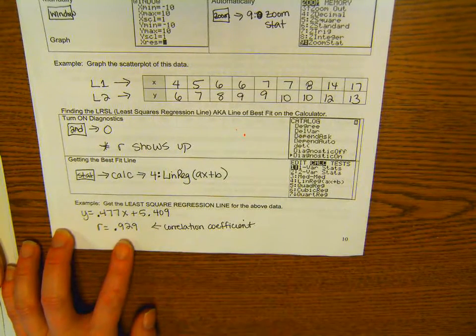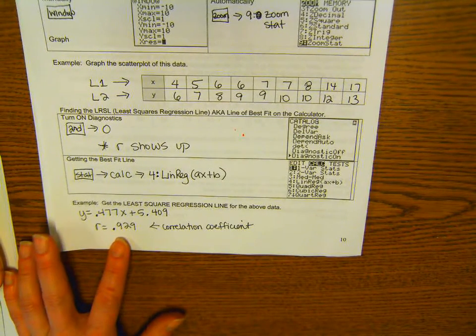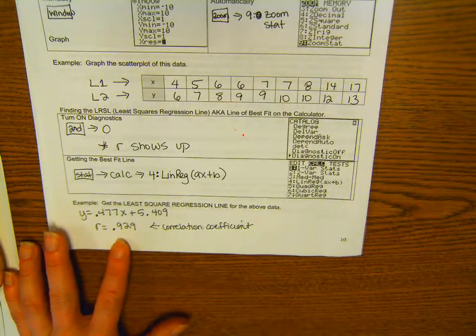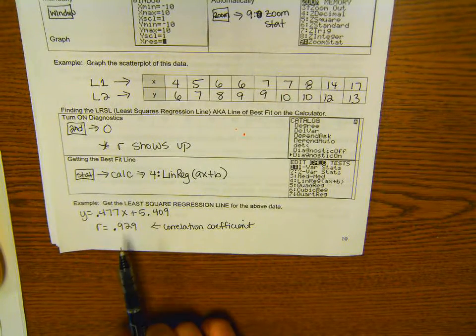If R is exactly 1, it hits every single point going up. If R is -1, the line would go through every point going down. So what we're trying to figure out is how close is R to 1 or -1?